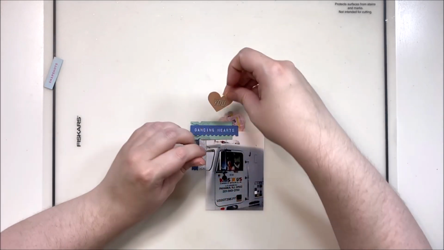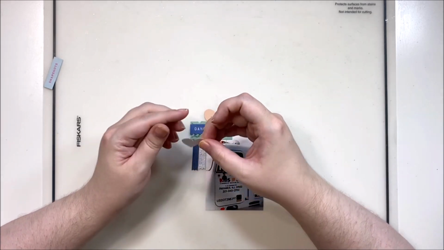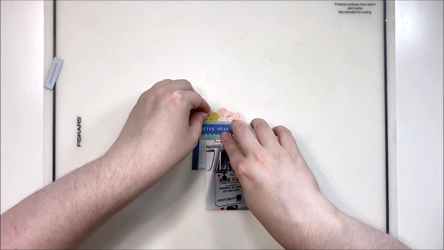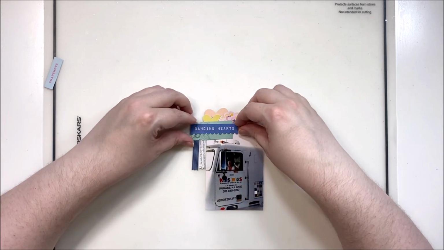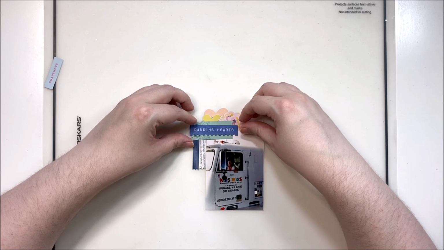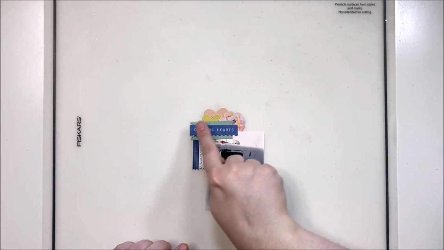Okay, I found a couple of hearts. So we can go ahead and tuck those in back behind my base. These can be tucked in front of or behind the base. It doesn't really matter, whichever one you're more comfortable with. And now you have a more rounded shape to this corner cluster.